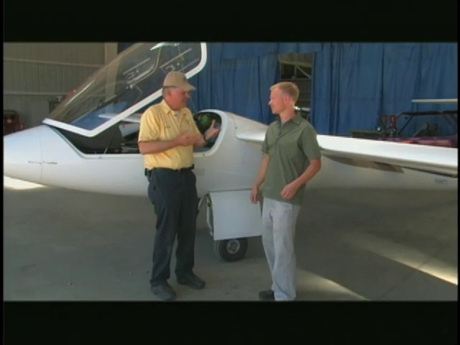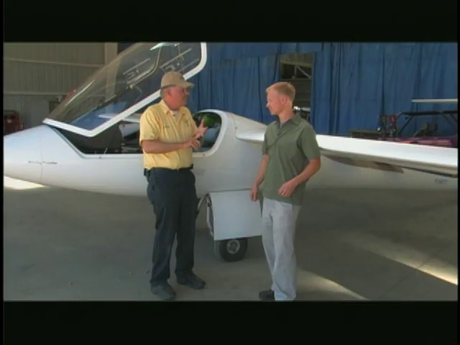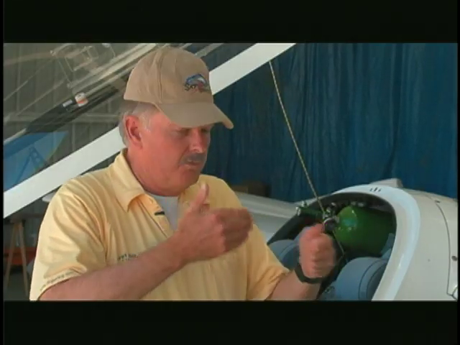So now we have to take the weight of the aircraft, the empty weight and center of gravity of that aircraft, the weight of each of the passengers, and figure out if that person is a certain number of inches aft of datum. So we take that measurement and that weight, and maybe they don't weigh enough.